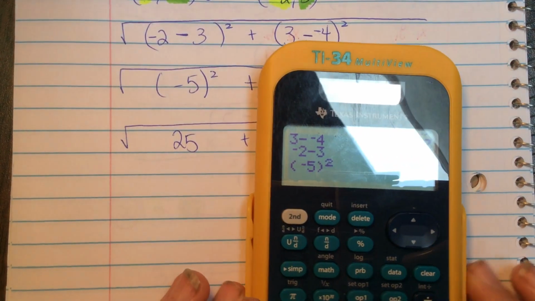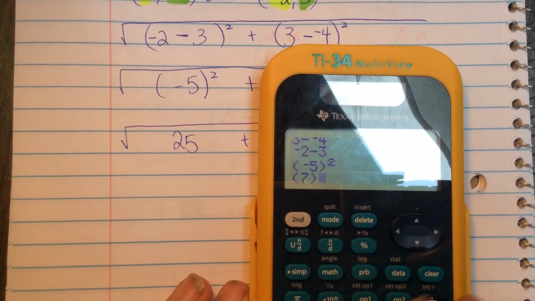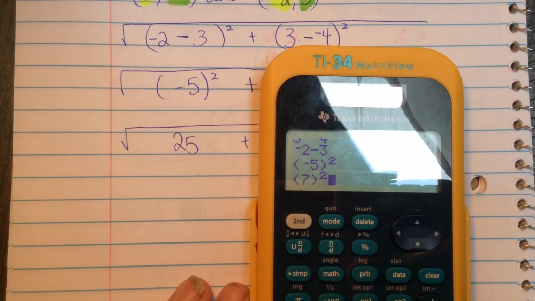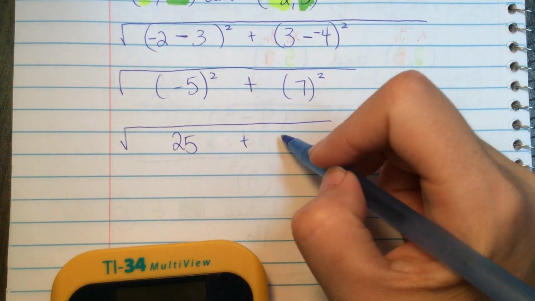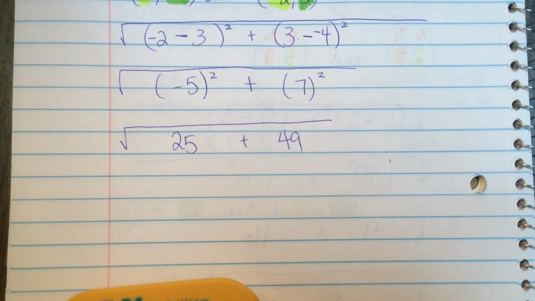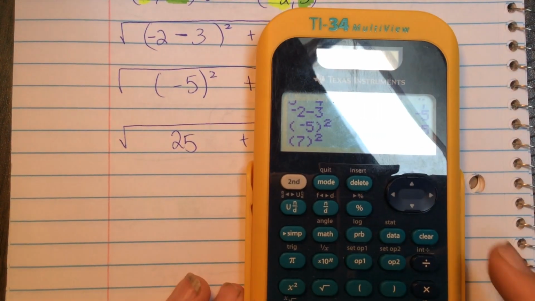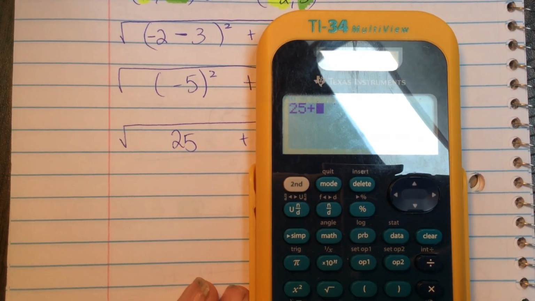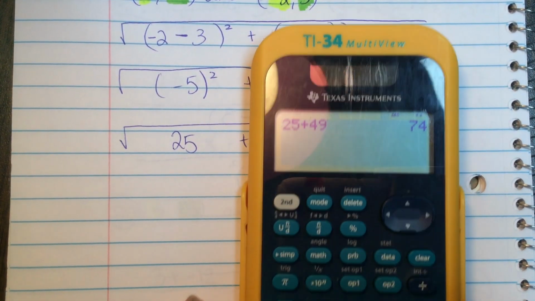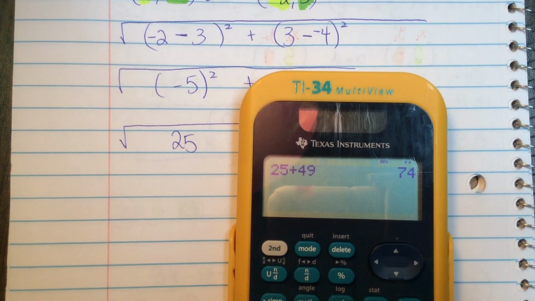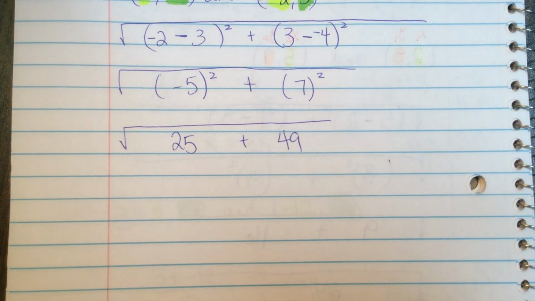Then I can do 7 squared, which is 49. Now I just need to add 25 and 49, and I get 74. So 25 plus 49 is 74.